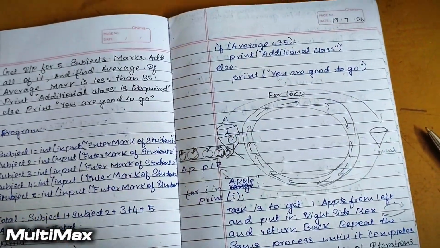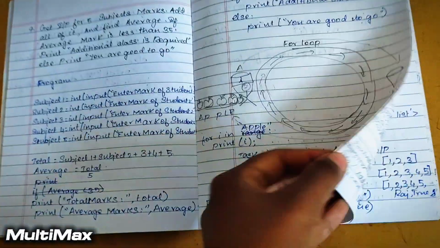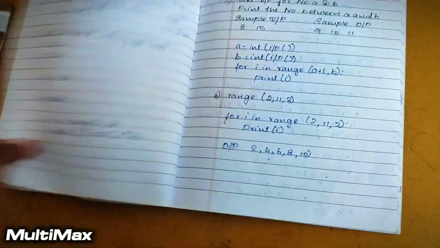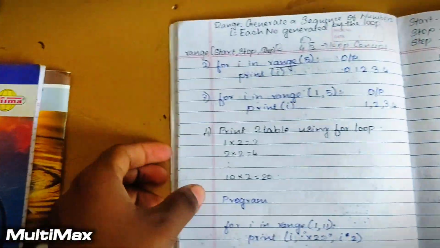I'll explain very deeply so that you can get an idea. Up to this much the video will continue. Very easy only, I'll explain very clearly. So here, range. I don't know range.